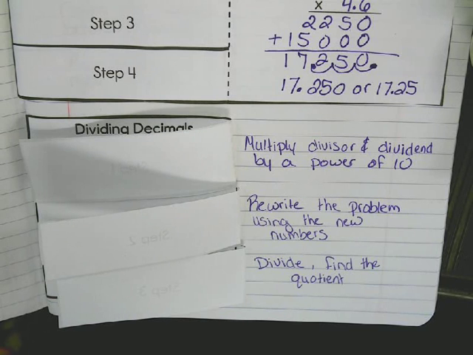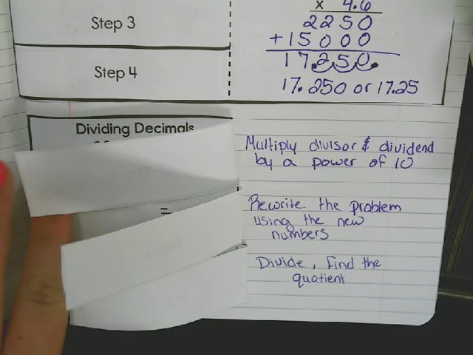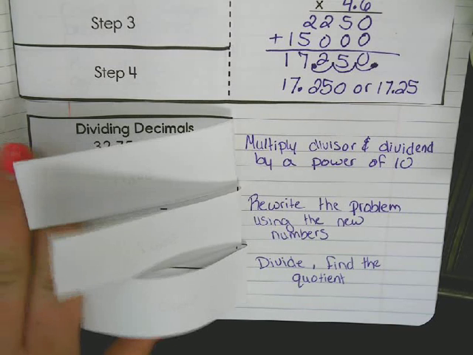Step 3 was divide, find the quotient. Okay, everybody have all 3 steps?